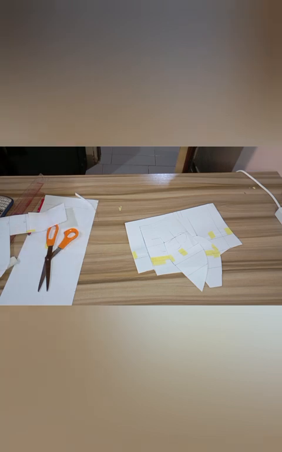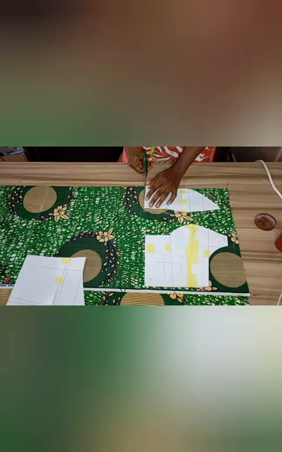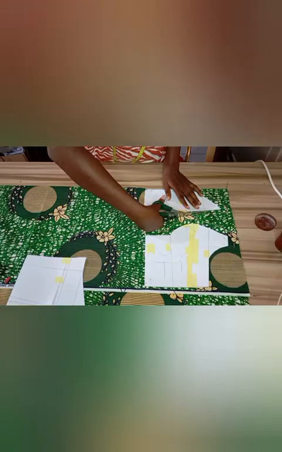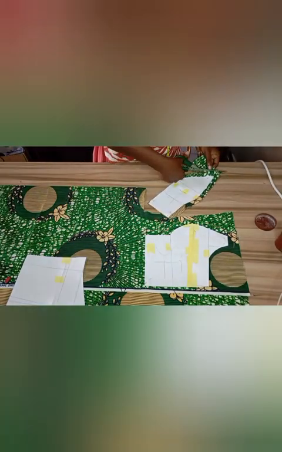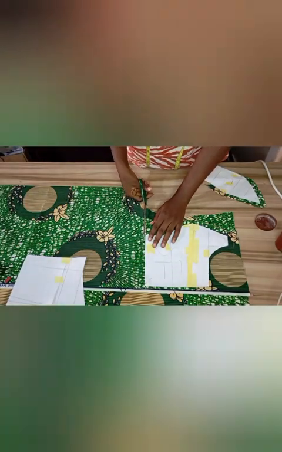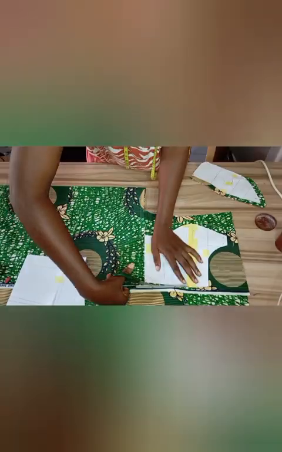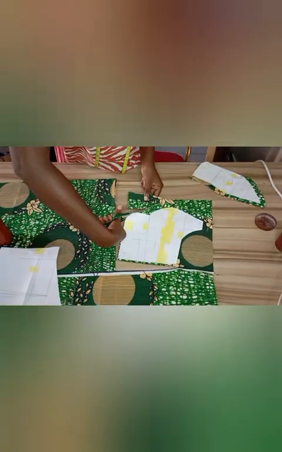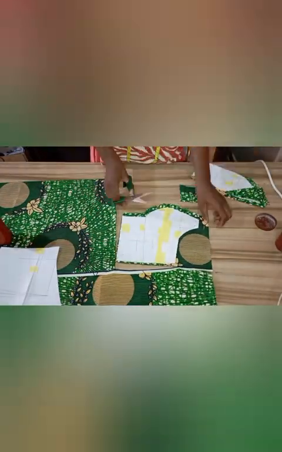So the next thing we're going to be doing now is cutting on our fabric. So just look at how I'm cutting mine. See, I added half an inch all the way around, as you can see.